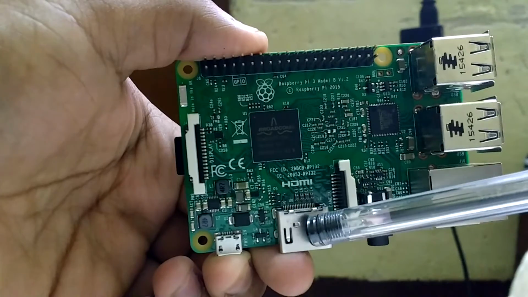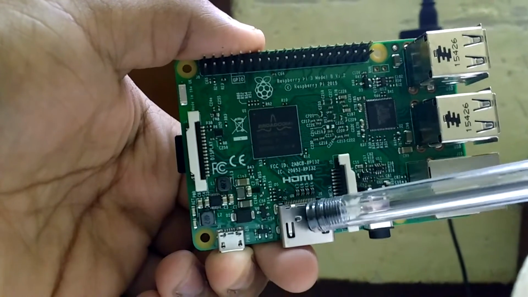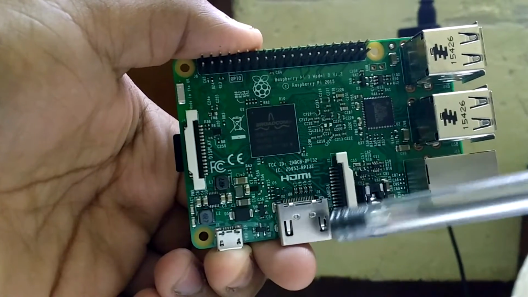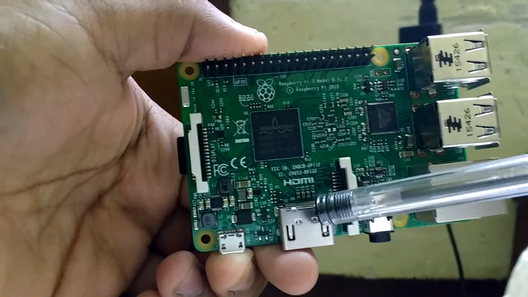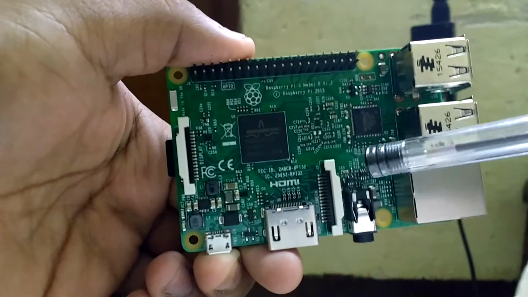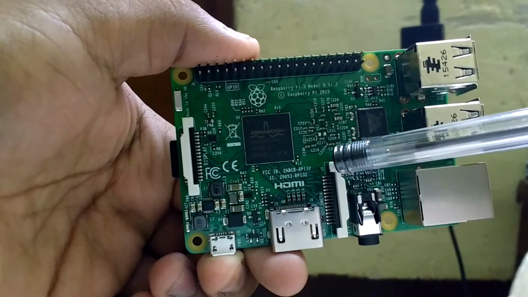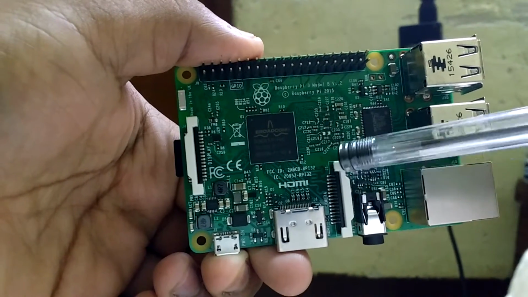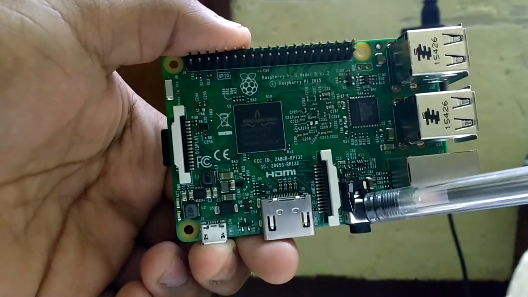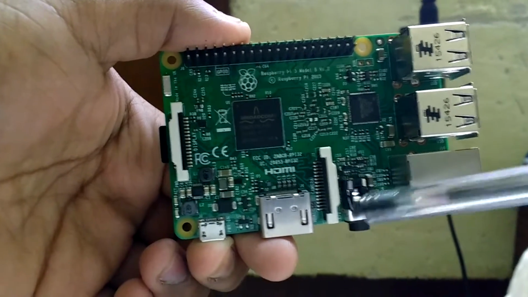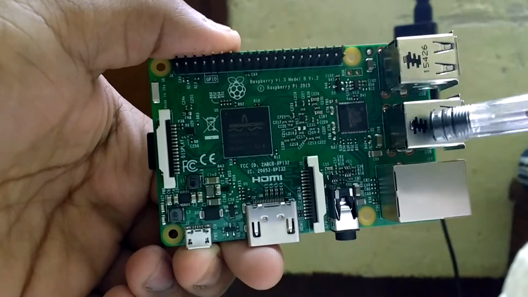Then this is HDMI. We can connect the Raspberry Pi output to the TV and we can view the desktop of Raspberry Pi on TV. This is for the camera module. We can connect the camera module of Raspberry Pi over here. This is the 3.5 mm audio. This is the LAN port. These are USB.